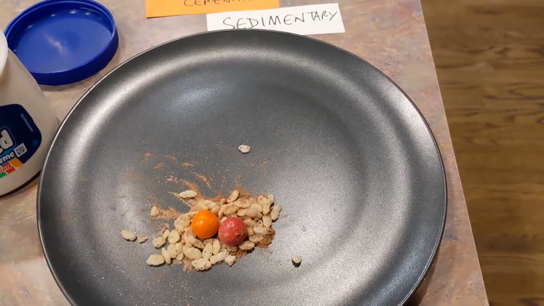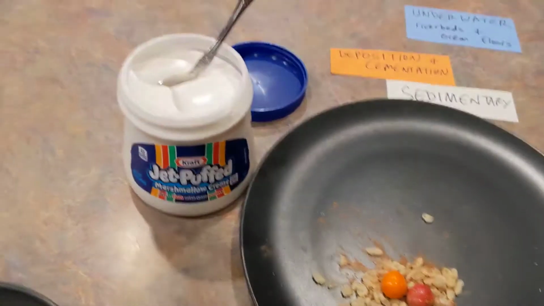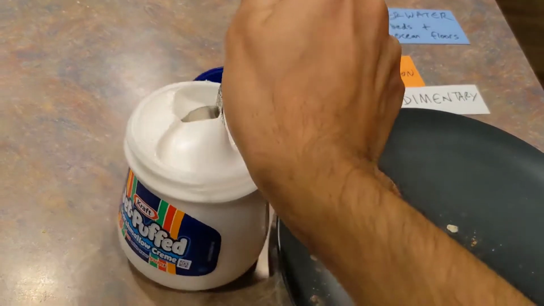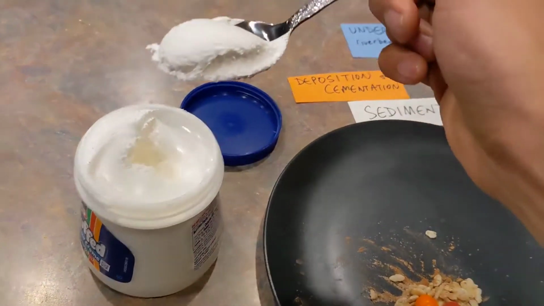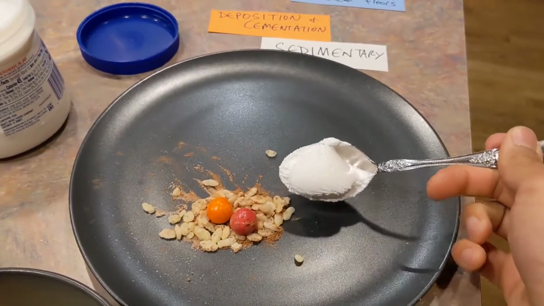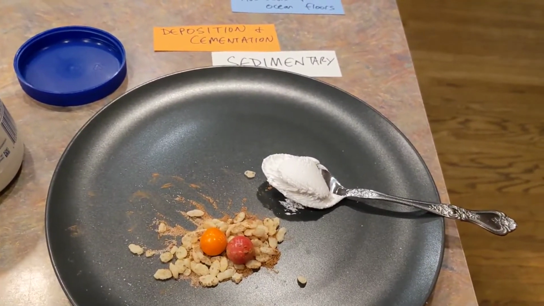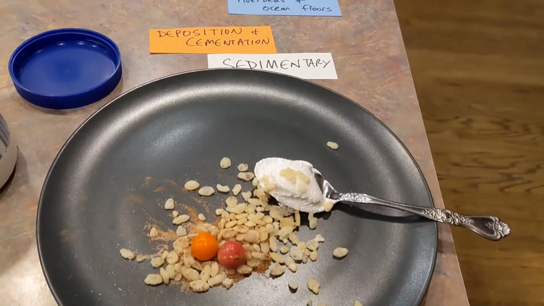And there's a lot of different chemicals that can cement things together. But for the sake of time, I'm going to use a chemical I have in the kitchen, some Jet-Puffed marshmallow cream. Now, we're going to make a little Rice Krispie treat to represent our sedimentary rock. So I'm going to have some marshmallow cream. I'll add some sediments to it as well.